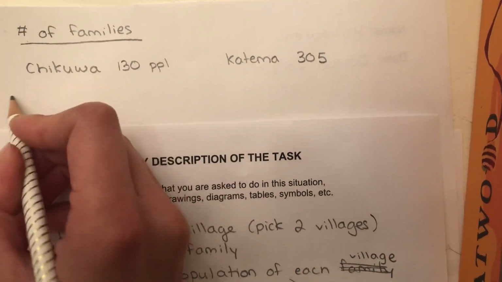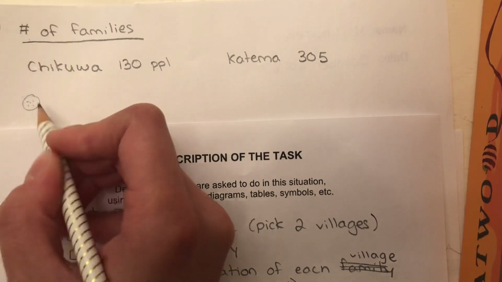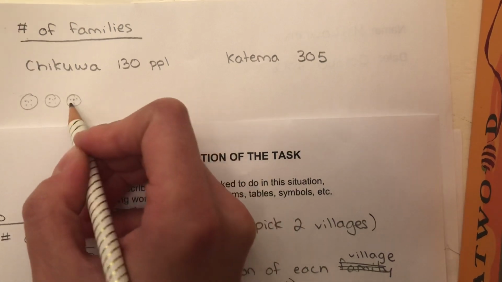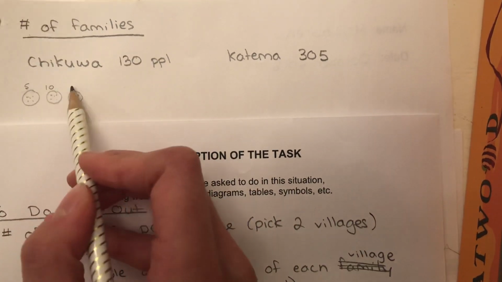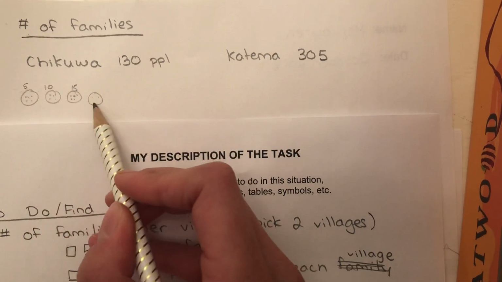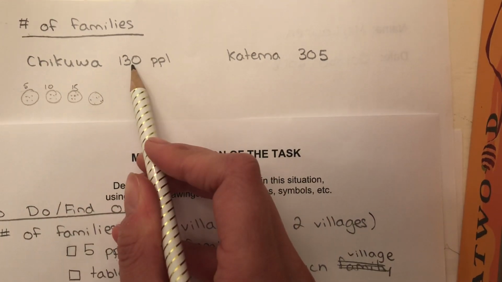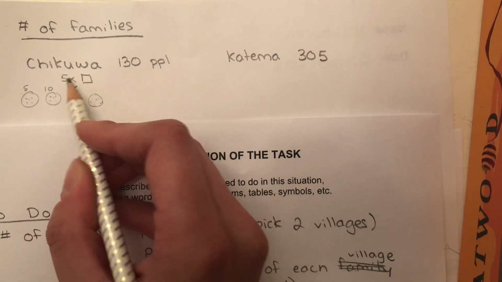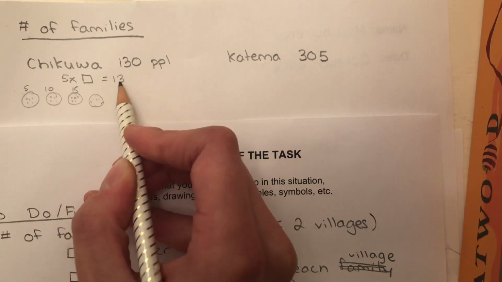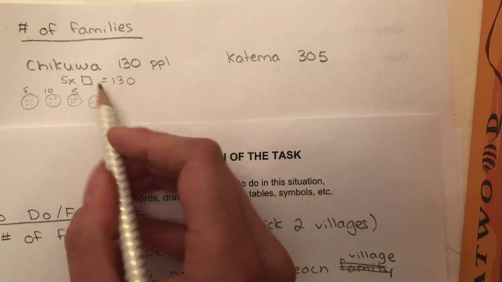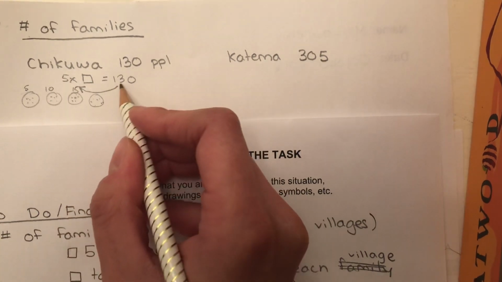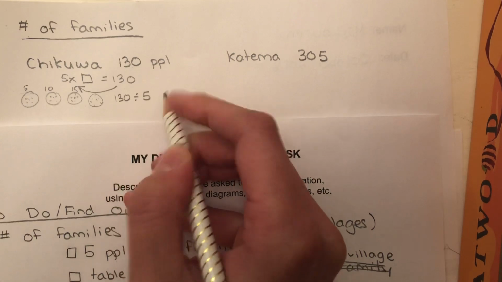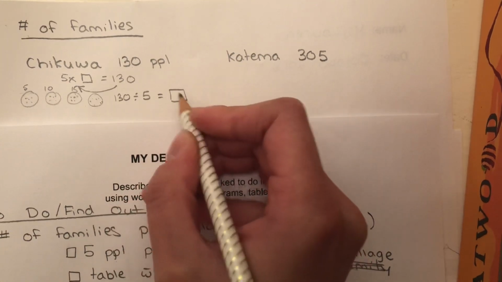If I'm sorting this into families, I'd have 1, 2, 3, 4, 5 for one family, and again, and again. So I'd have 5, 10, 15, and I could keep drawing out my families until I got to 130. So that would be 5 times what? 5 people times how many families gets me to 130? I don't want to do that. That's going to take too long. So I'm actually going to do it in reverse. I'm going to say 130 people divided into groups of 5 will give me how many families.